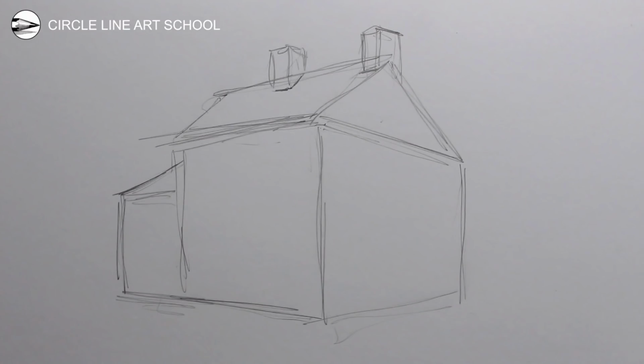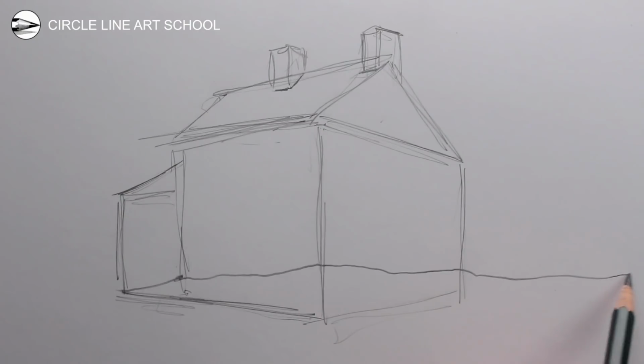Next, we can make the house look like it's on a hill. To do that, we can draw a slope, so the ground is rising up from the left corner of the house towards the right of the drawing.